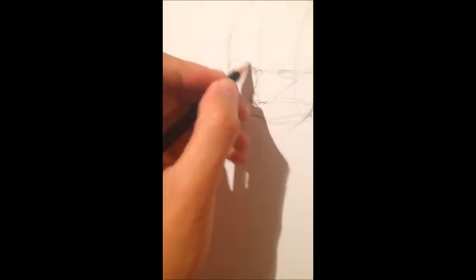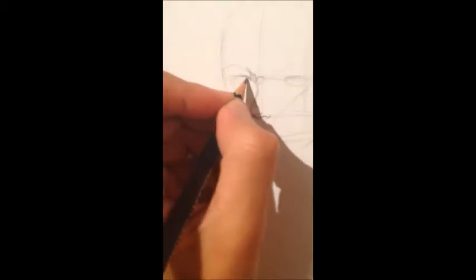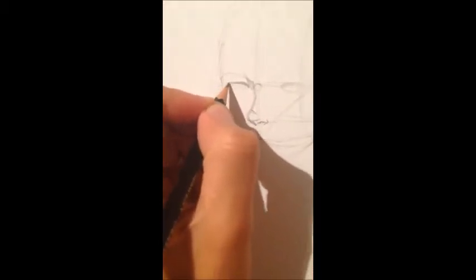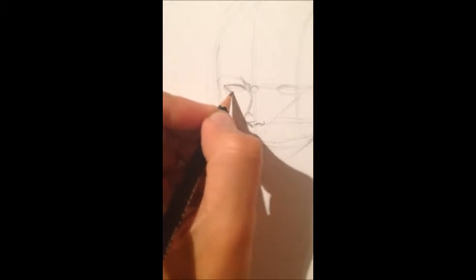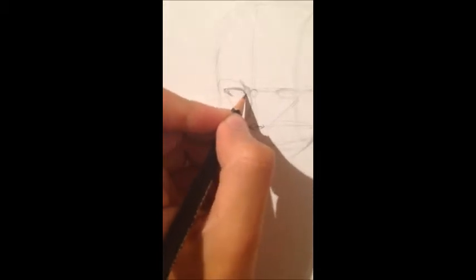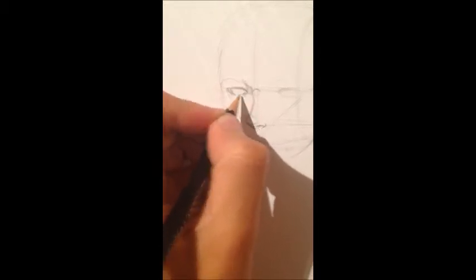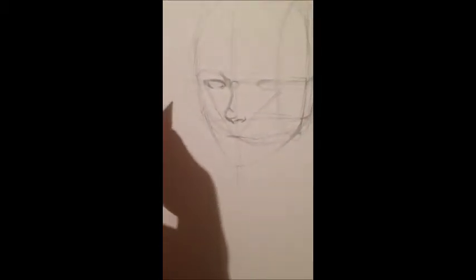With most characters, if you're into the comic or the anime genre, bad guys usually go for small pointed eyes. So just do a very sharp eye.